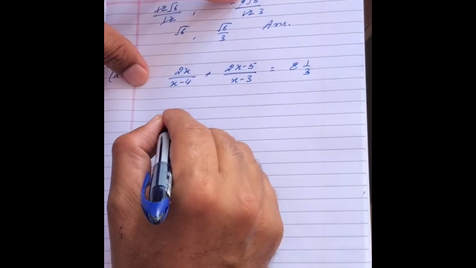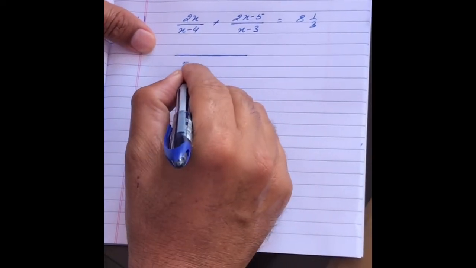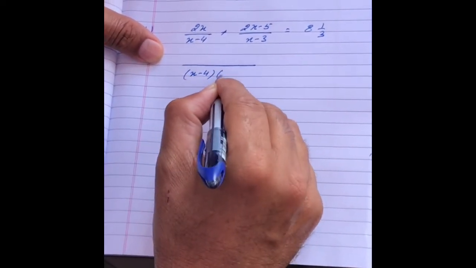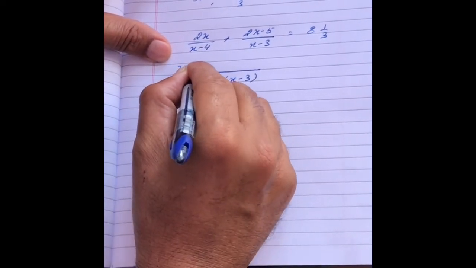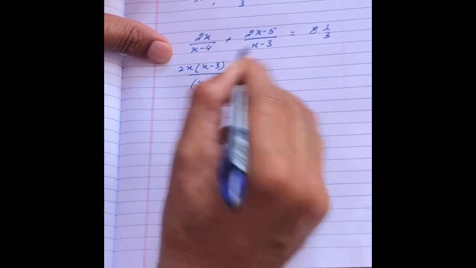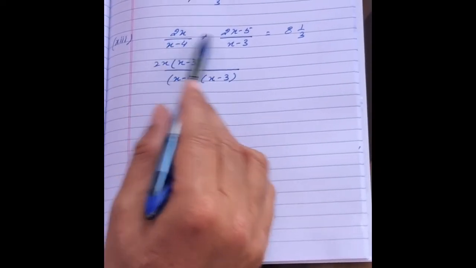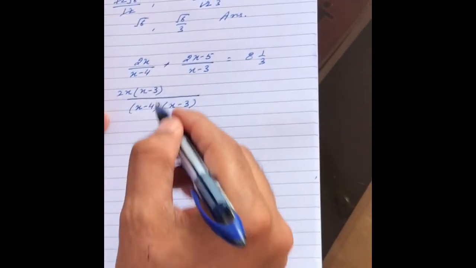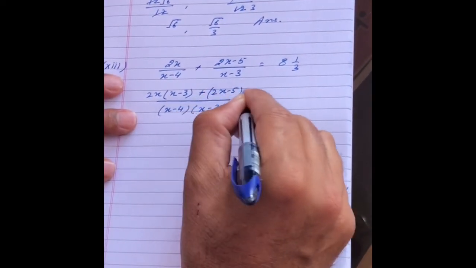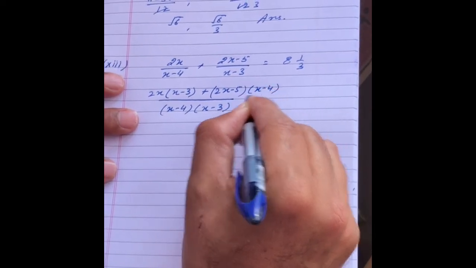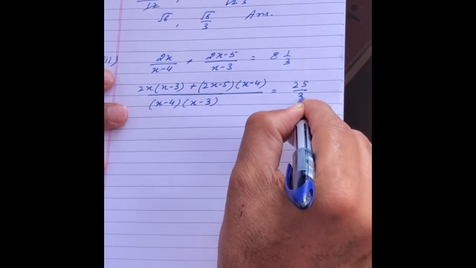So take LCM. LCM is x minus 4 into x minus 3. When LCM is by multiplying denominators, for the numerator I cross multiply: 2x into x minus 3 plus 2x minus 5 into x minus 4. It will become 25 upon 3.